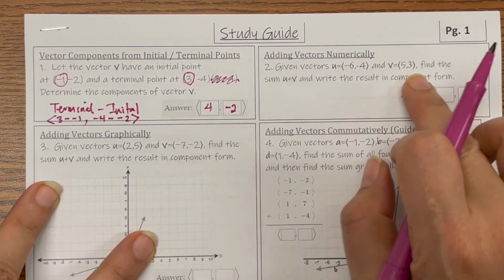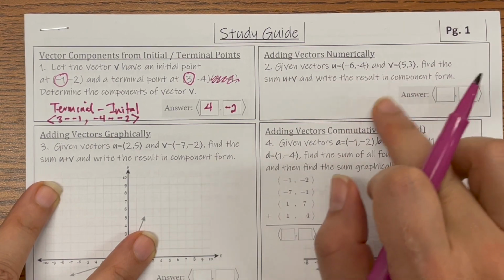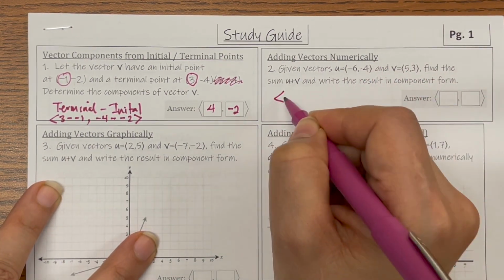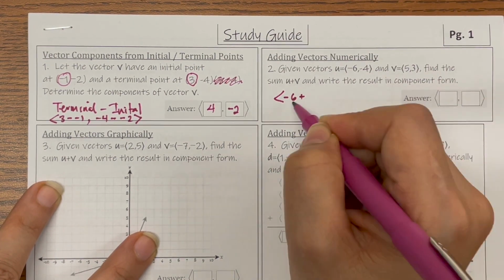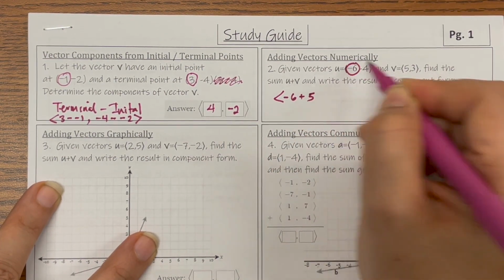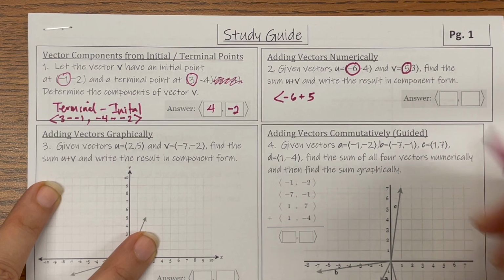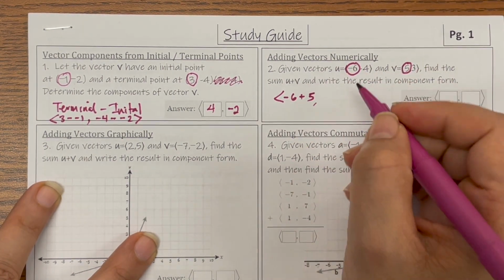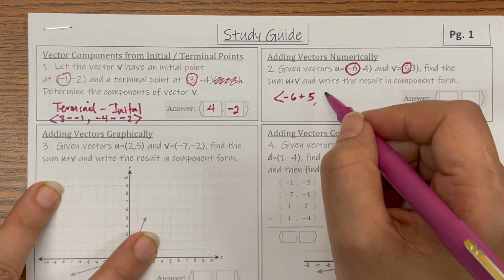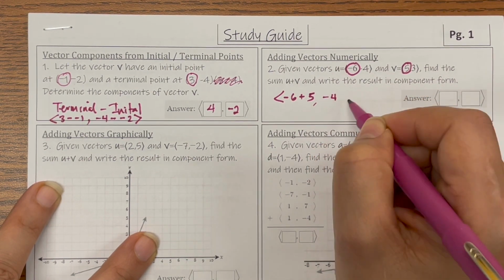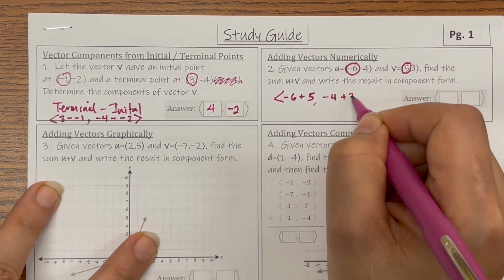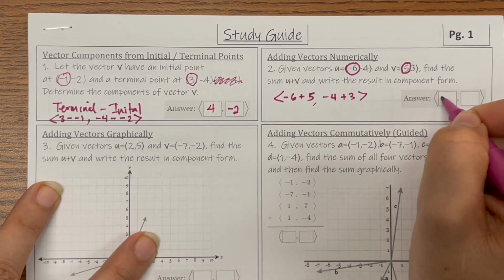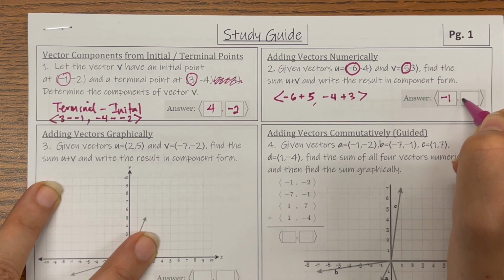Okay, so you're given the two vectors, find the sum of adding the two, write the resulting component form. So we're going to add these two together. All right, so that's -6 plus 5. So again, we add the first part of the component, then we add the second part of the component. So that's -4 plus 3. And again, put that in the calculator, and that will be our answer. So that's going to be -1 and -1.